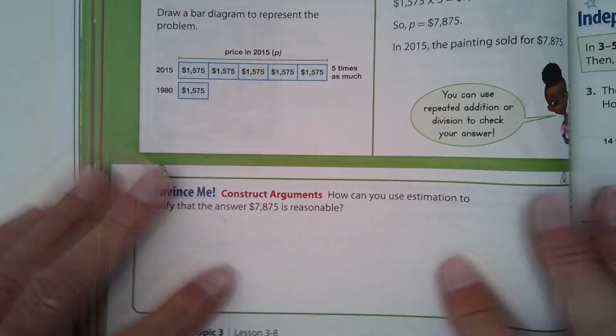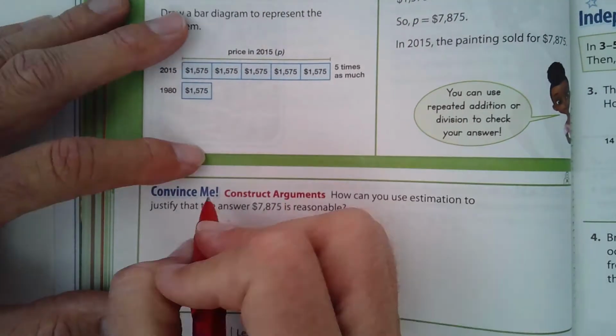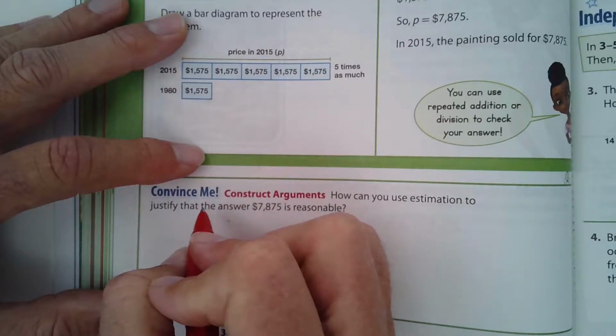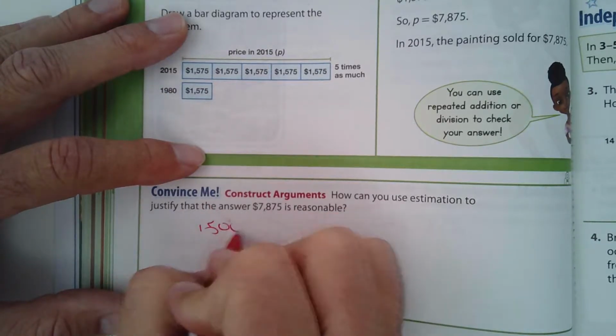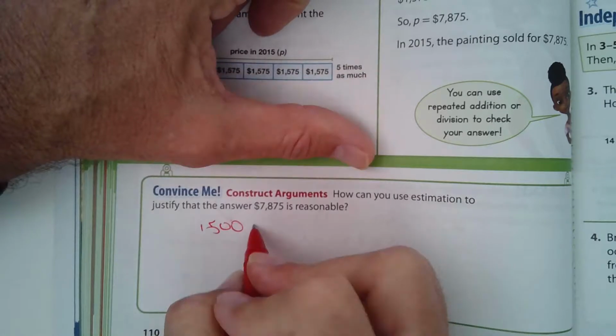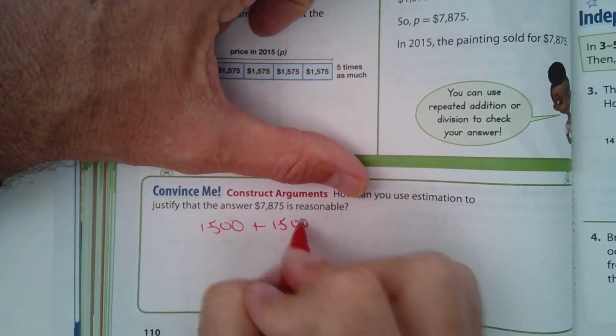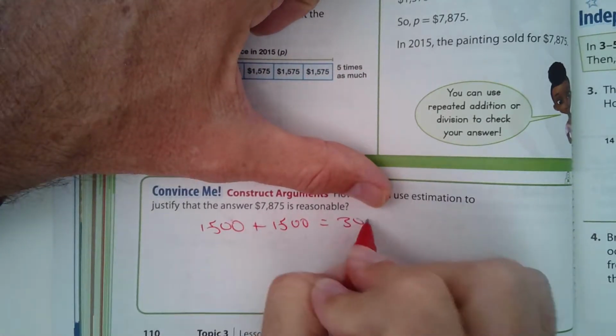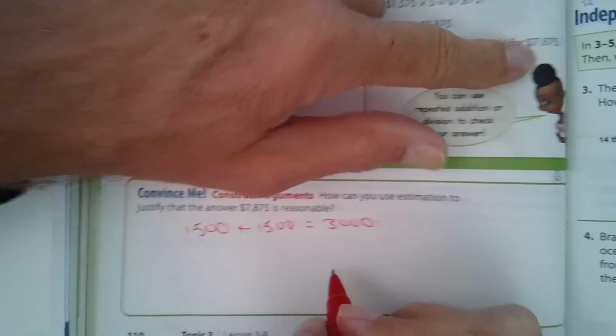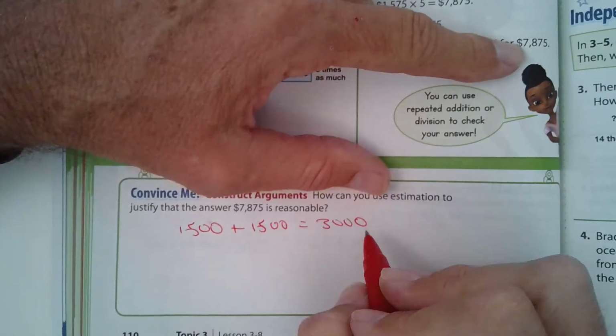And so you could write down here 1,500 plus 1,500 equals 3,000. And so that's 2 times.